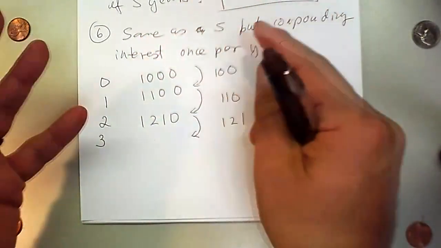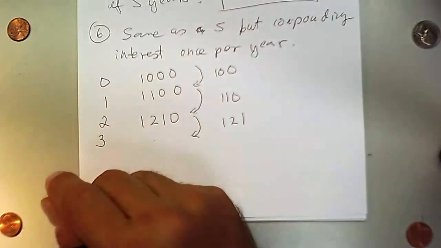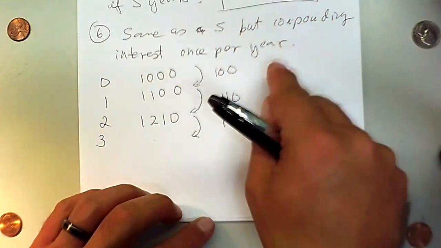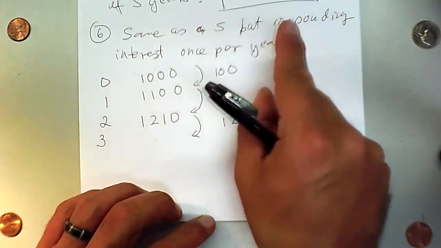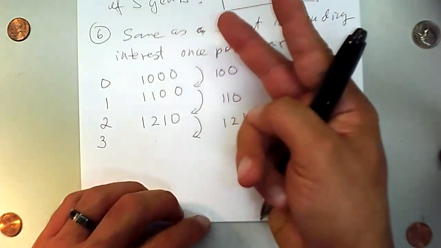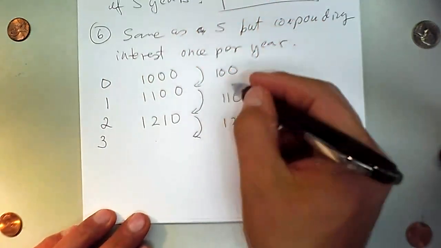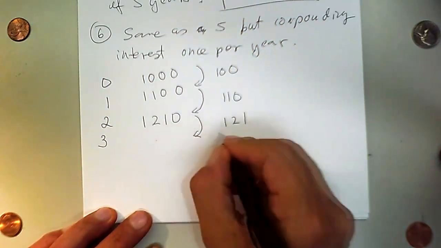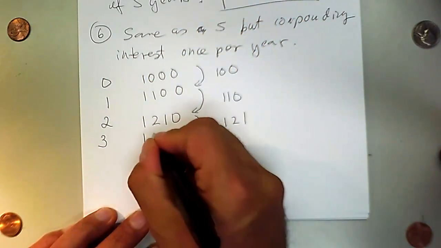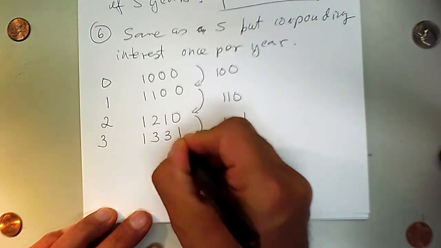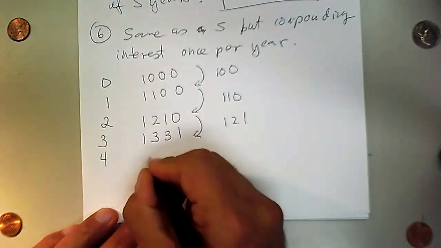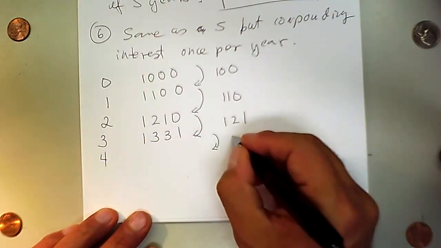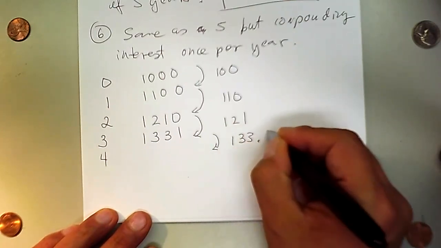A credit card is actually worse than this because the interest is higher than that. And actually it's worse because a credit card charges you interest once per month, not once per year. So it's even worse, double worse. Anyway, but this is the way it is. So now how much do we have? Let's see, 1,331 after year 3. Now for year 4, we're going to add $133.10.